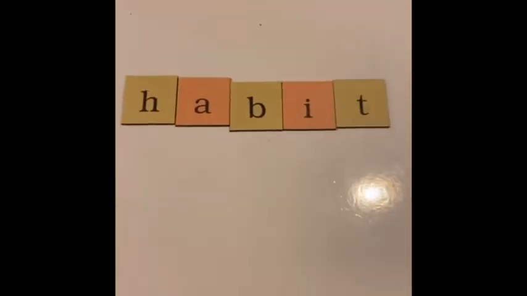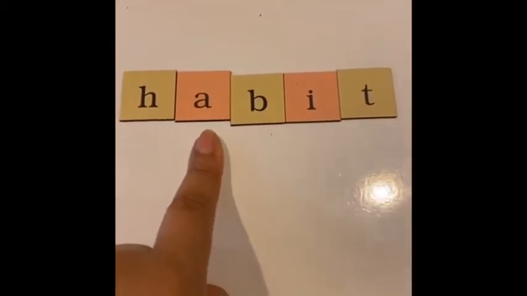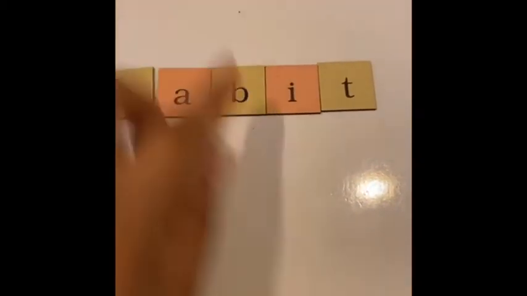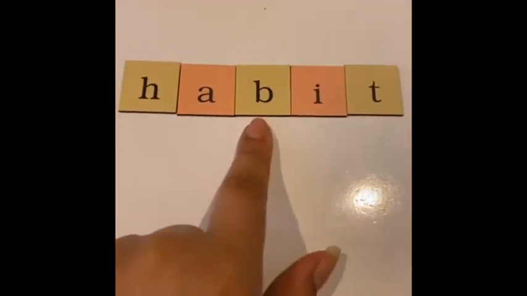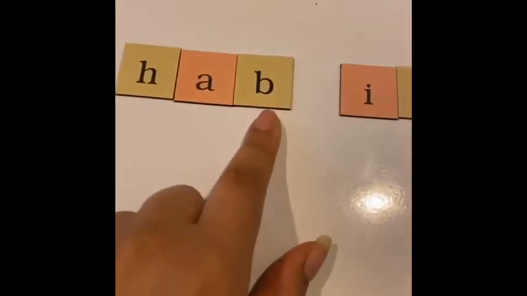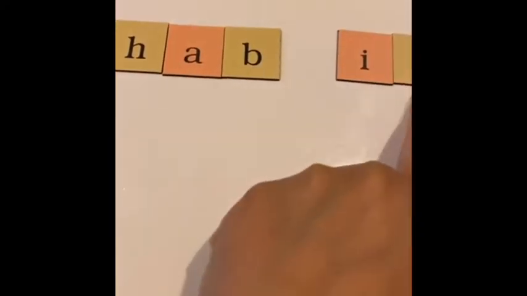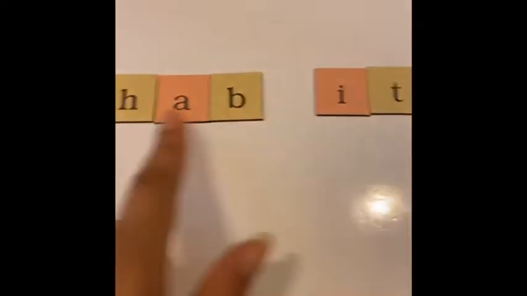So let's try another one that only has one consonant in the middle. For this one, I'm going to identify my vowels. And then I notice that there's one consonant in the middle. What should we do? If there's one consonant in the middle, we're going to close in the first syllable. And then this syllable is still closed in. So then we'll read this. Hab, it. Habit.